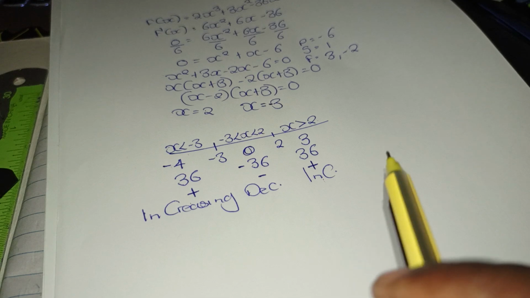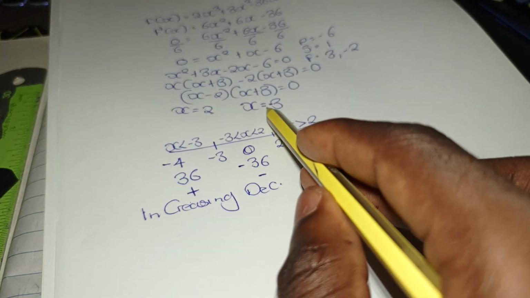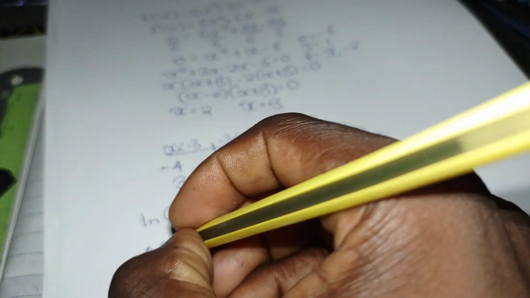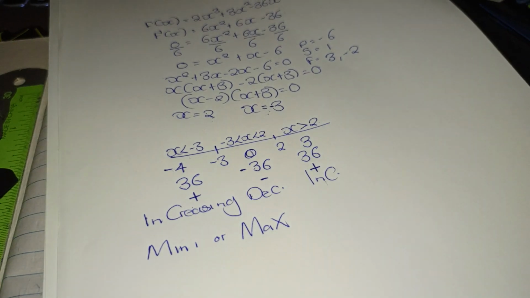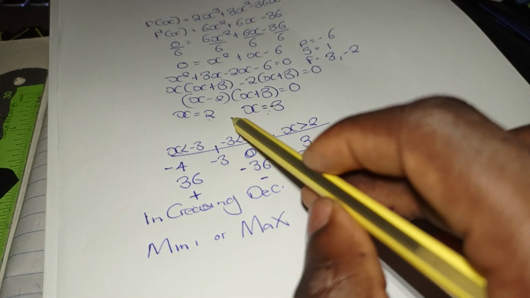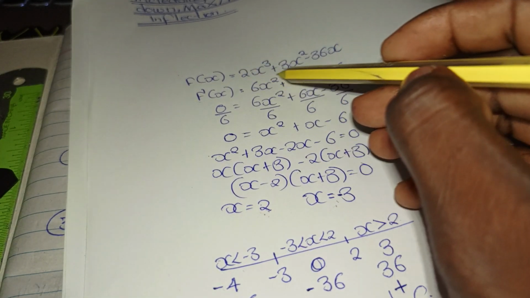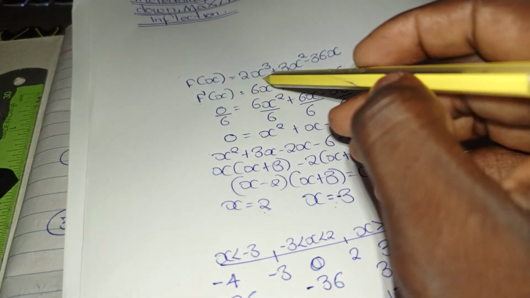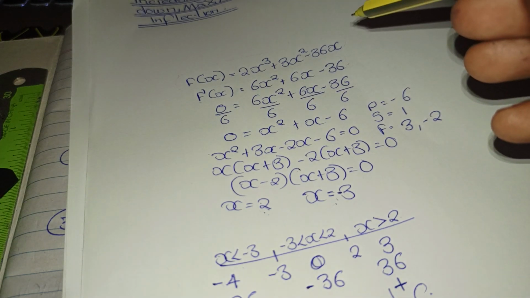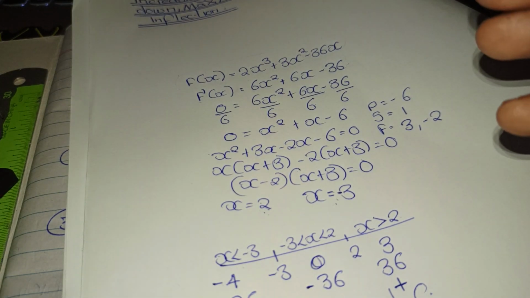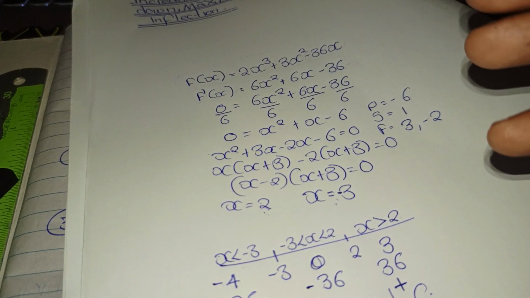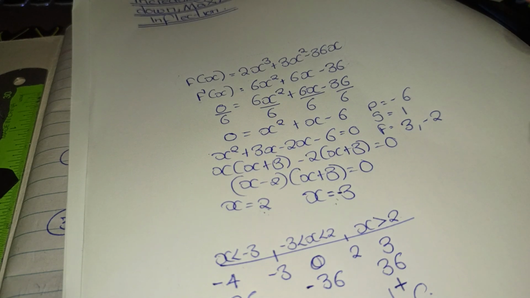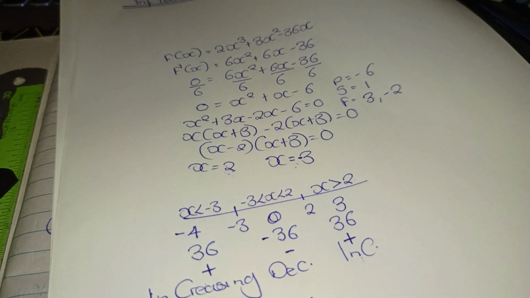So aside from this, you can also use the same critical values to find the minimum or the maximum. How do you do this now? You get these two values you had found and you put them in the original. Take note, you put them in the original. I know we can find the minimum by either using the first derivative or using the second derivative. But with me, I will concentrate on using both so that we avoid questions like why can you not use this one, or why can you use this one? So I want to prove a point.